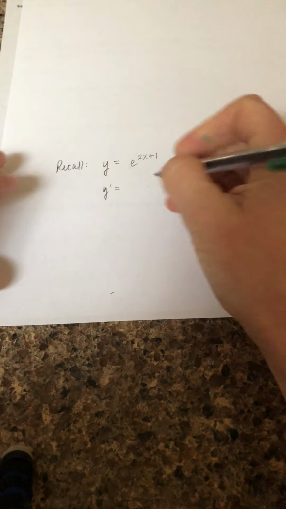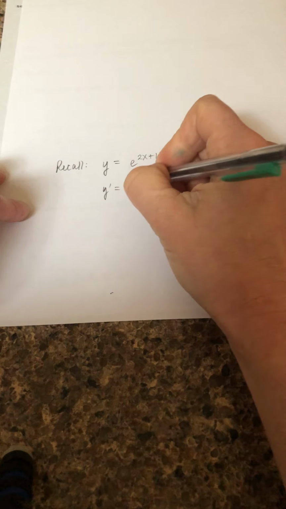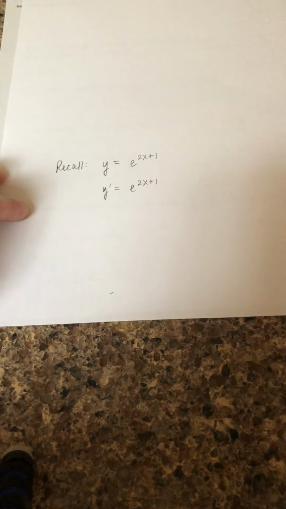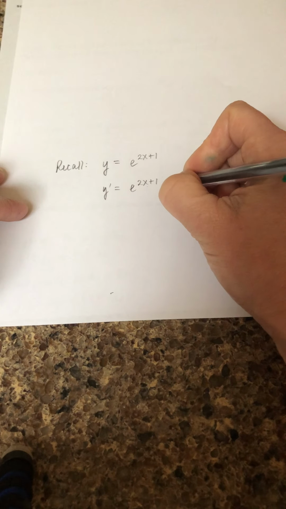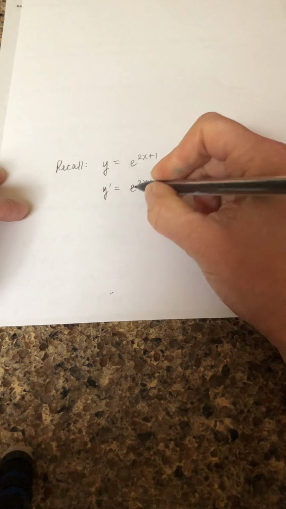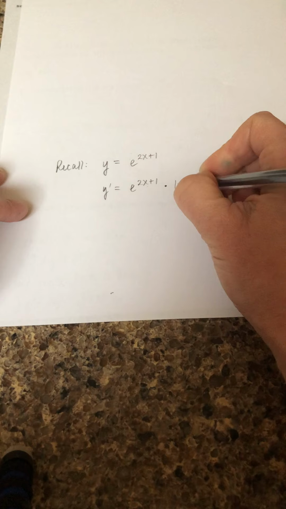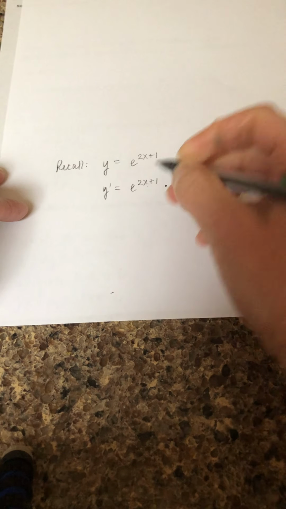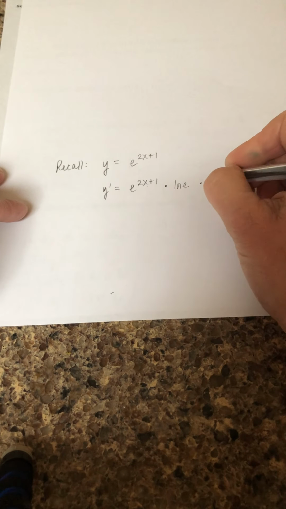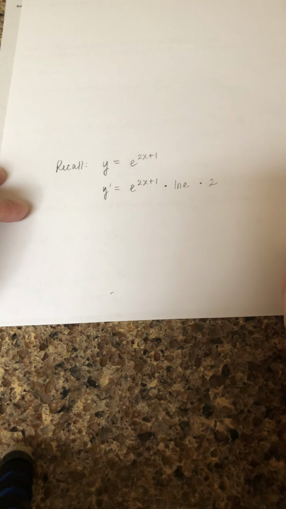Well, the formula says that the first part of the derivative is the same as the original function times the ln of the base, which is e here, times the derivative of the exponent, which would just be 2, right?